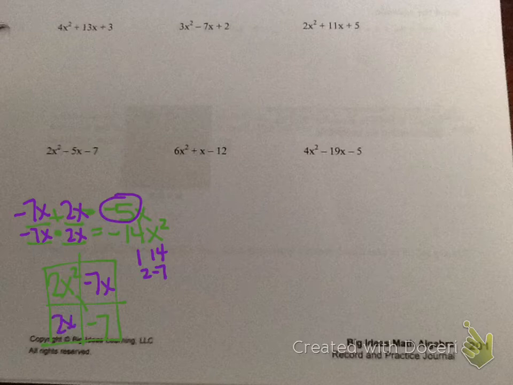So when I factor, I have 2x times 1x, and then 1 times what would make negative 7, which would be negative 7. 2 times what would make 2. 1 times negative 7 makes negative 7.